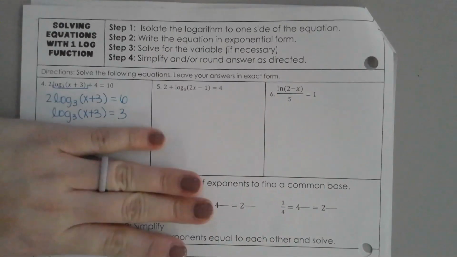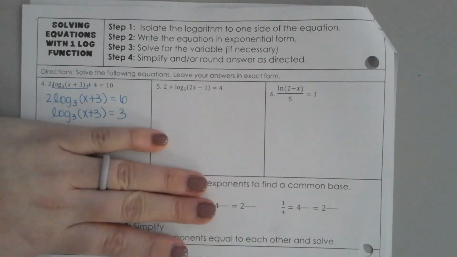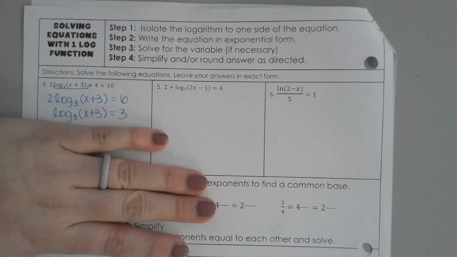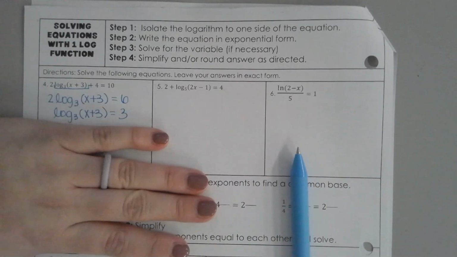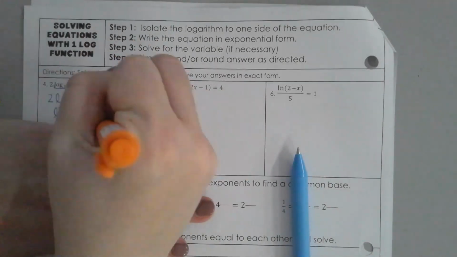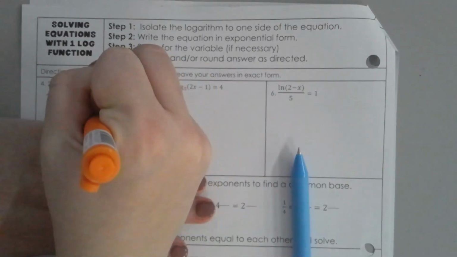Did you have this step right here? Then I converted it to exponential. 3 to the third equals that.